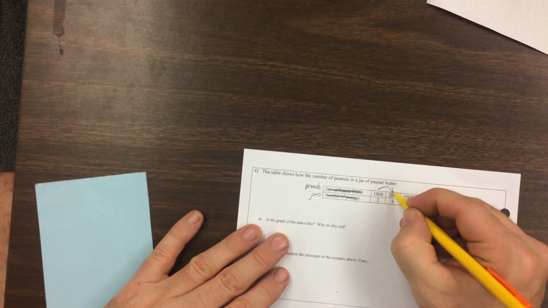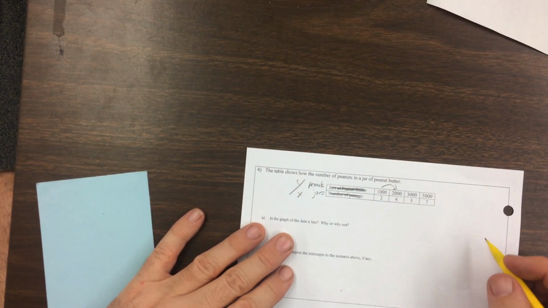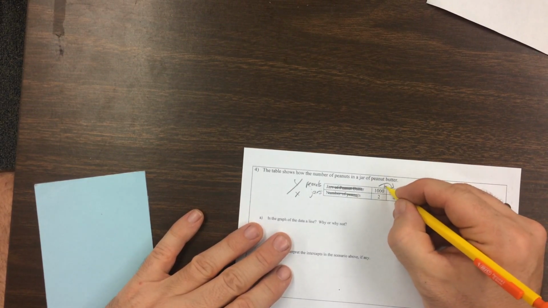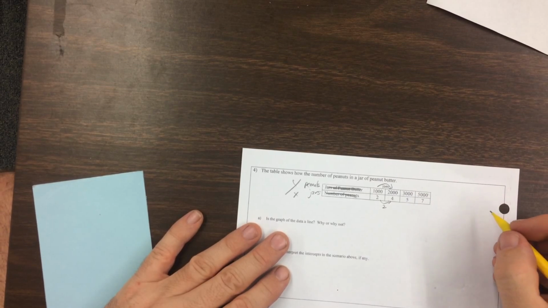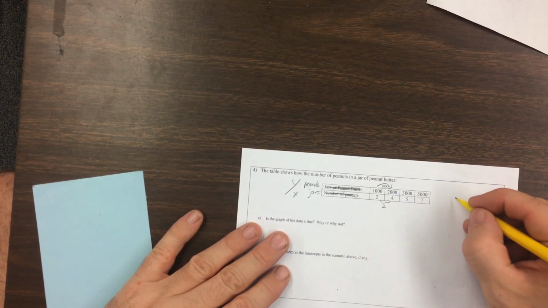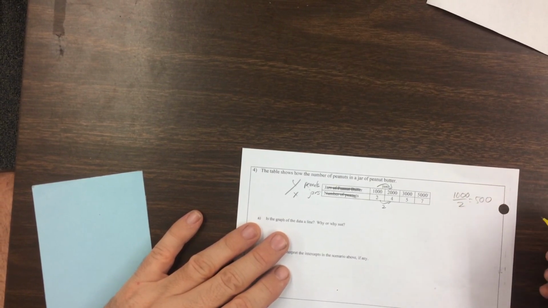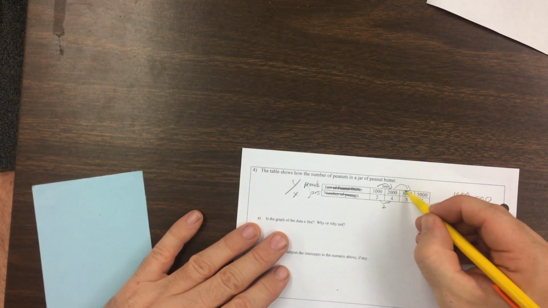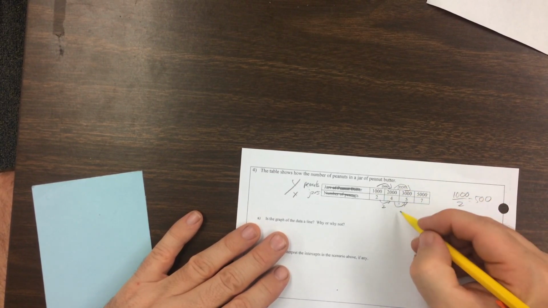So look, if this is my x here, and this is my y here, then I'm saying here's a change of 1,000, and here's a change of 2. So the first one would be 1,000 over 2, which would be 500. That would be my rate of change for the first one. The next one is, again, 1,000, but this time it's only a change of 1.